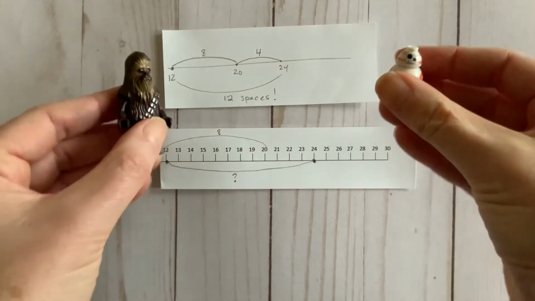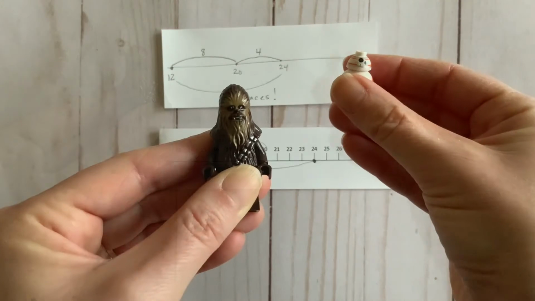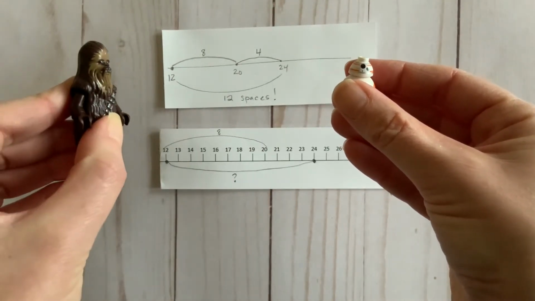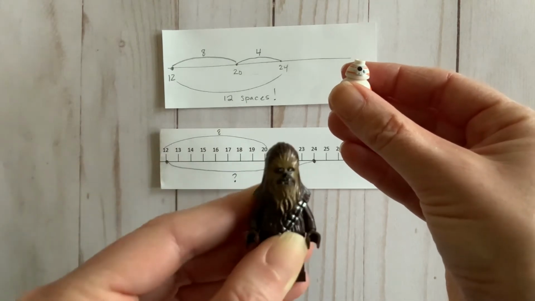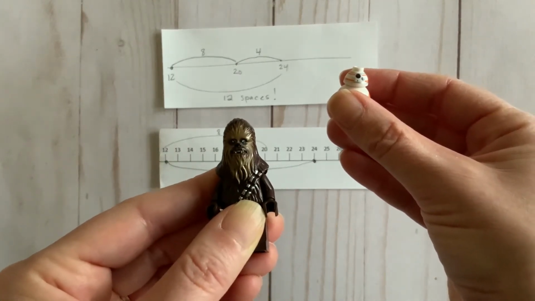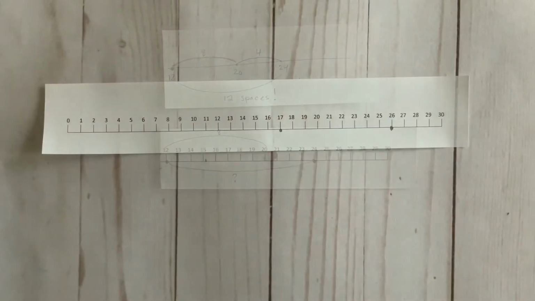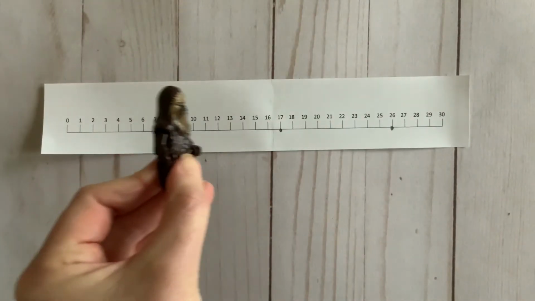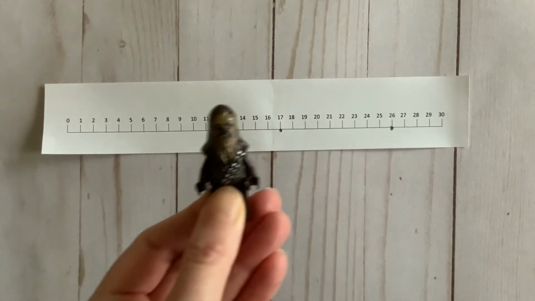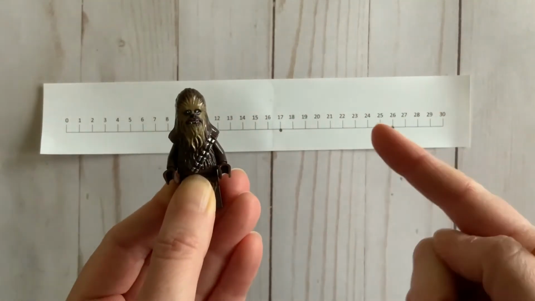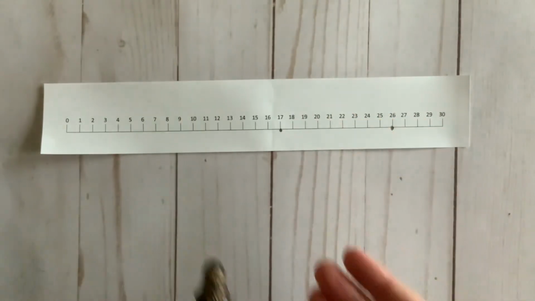So what do you think about that, Chewie? Are you comfortable making some big jumps, or would you prefer some smaller jumps? You would like to try one by yourself just to see? Of course. How about this? What is the difference between 17 and 26? You're sure you don't need any numbers before the 17 to start? Okay, I'll fold them under.